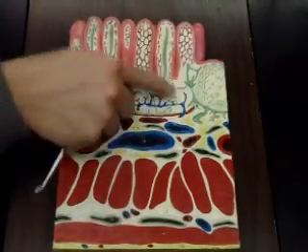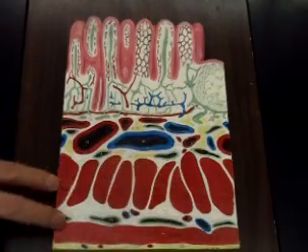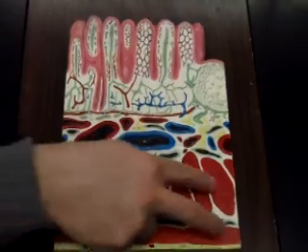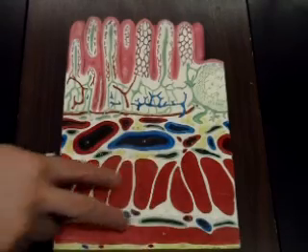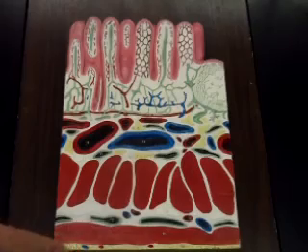So from this red line up is mucosa, then submucosa, then the muscularis layer, the muscularis externa, and then the bottom layer is the serosa.